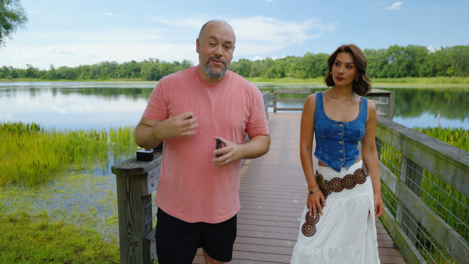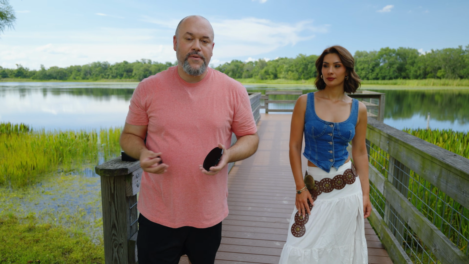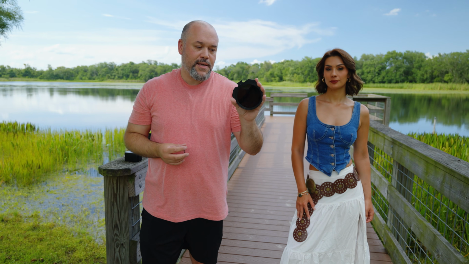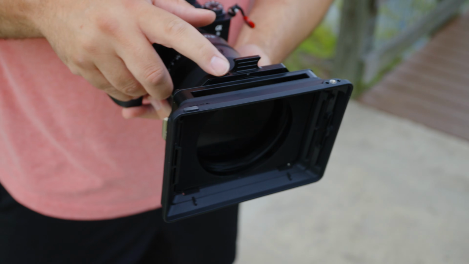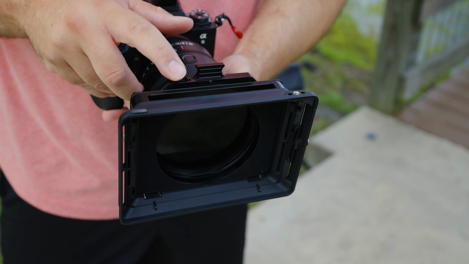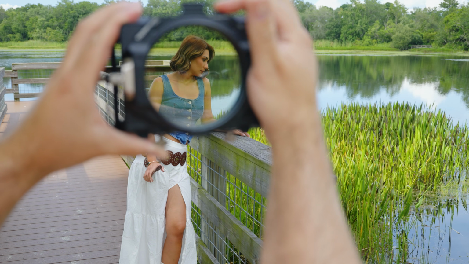But when it comes to shooting with ND filters, there's a lot of different types out there. And two of the most common and the most popular that you're gonna find is using something like this. This is a variable ND filter. A lot of different companies make that type of filter. This one's made by Tilta.